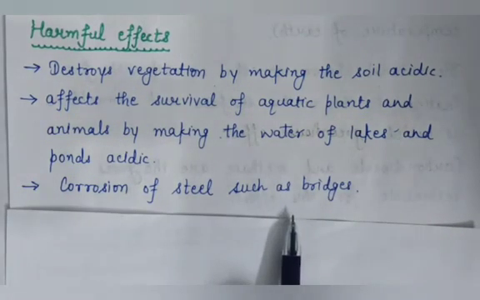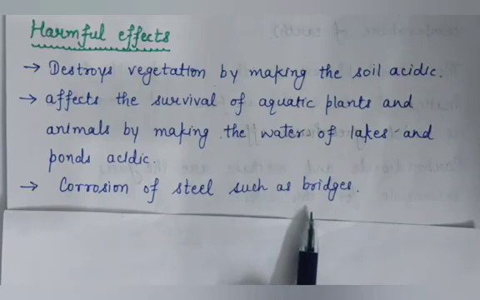And the reason for forming acid rain is air pollution, the harmful gases present in air like sulfur and nitrogen compounds, which are released from industries and factories. These gases are responsible for acid rain. Okay, so this is an effect of air pollution.